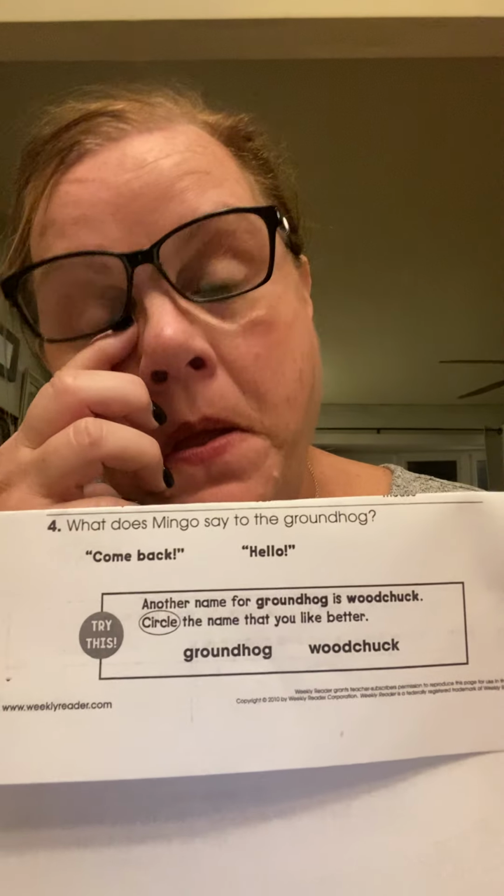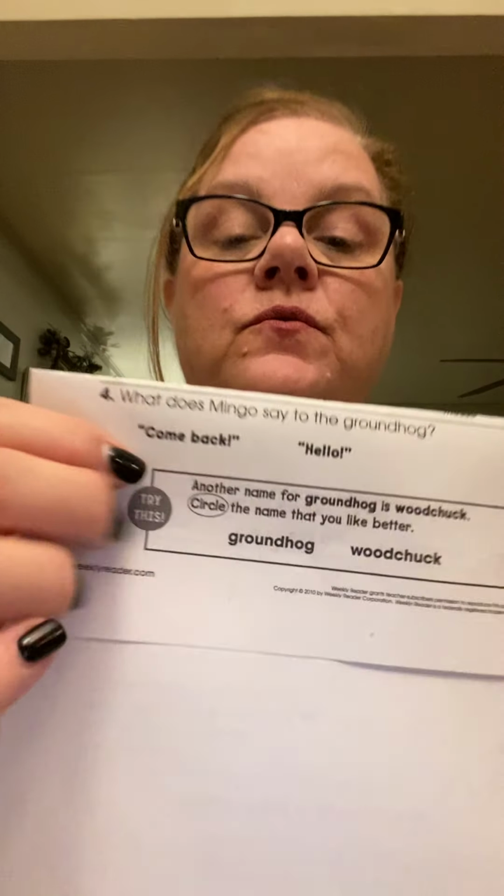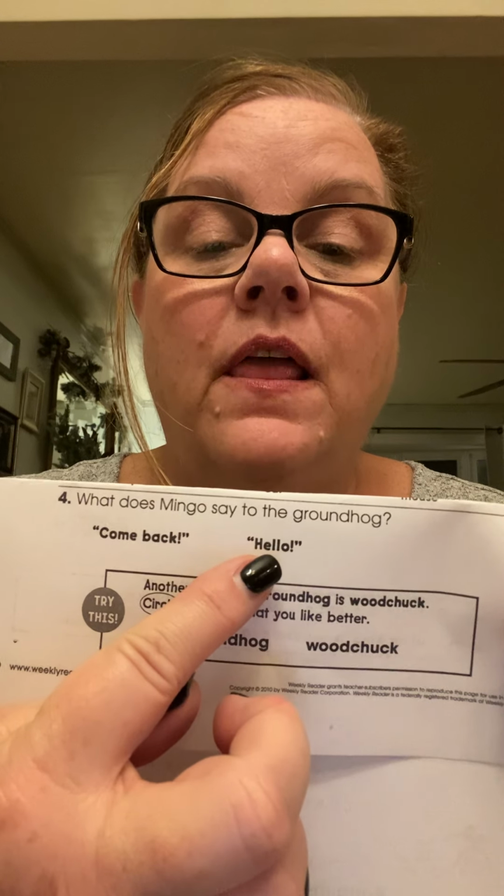Okay, and then down to number 4. Let's look for our 4. And our question is, what does Mingo say to the groundhog? Mingo says, come back, or Mingo says, hello. What does Mingo say to the groundhog? Come back or hello? And you're going to circle the right answer. The first one is come back. The second one is hello. So you're going to circle the right answer.